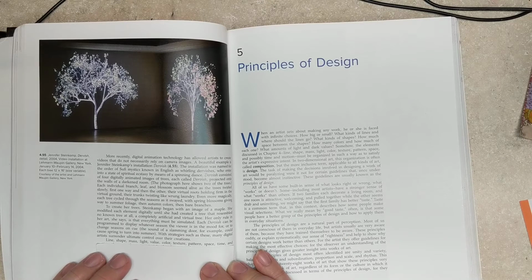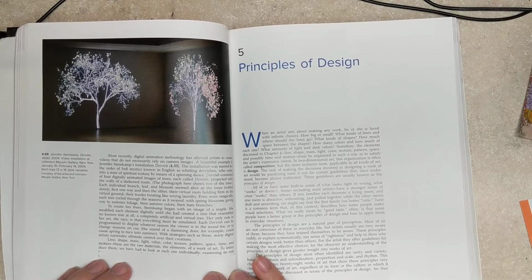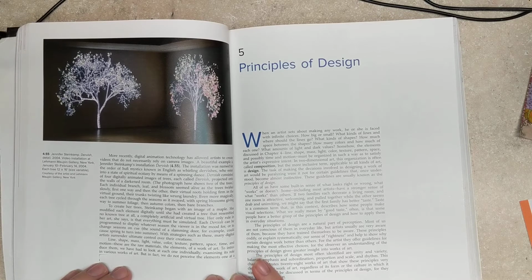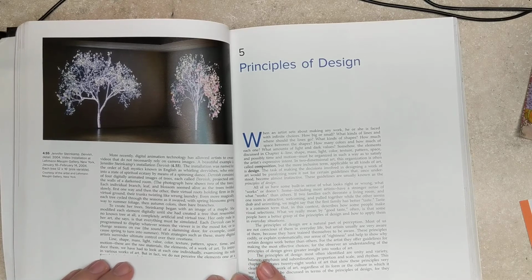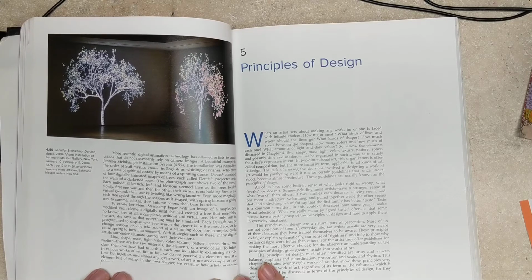Line, shape, mass, light, value, color, texture, pattern, space, time, and motion. These are the raw materials, the elements of a work of art. To introduce them, we have had to look at each one individually, examining its role in various works of art. But in fact, we do not perceive the elements one at a time, but together, and almost any given work of art is not an example of one element, but of many.